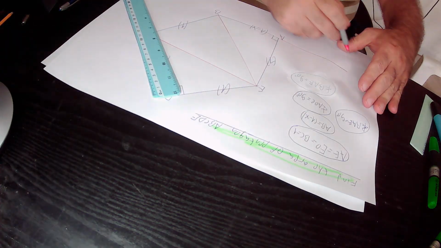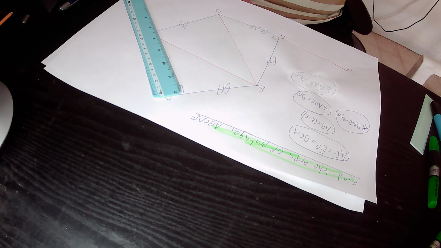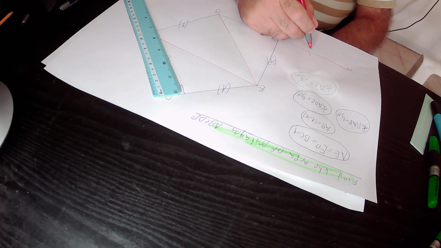We define this point as point M. So AM, the extended side, is equal to x units in its length according to our construction.